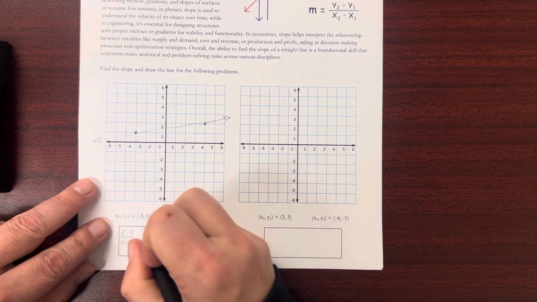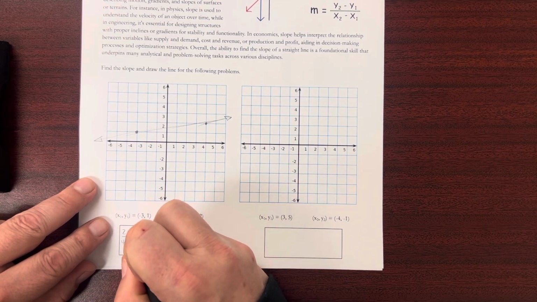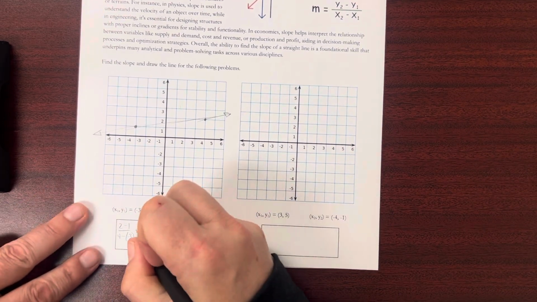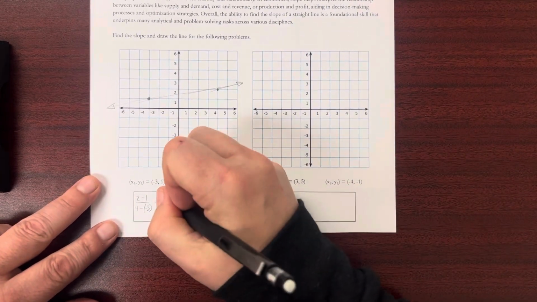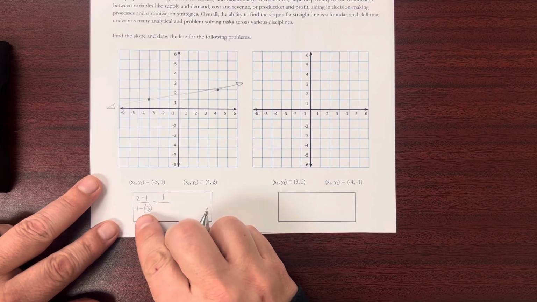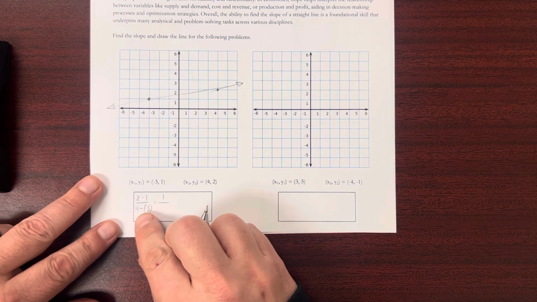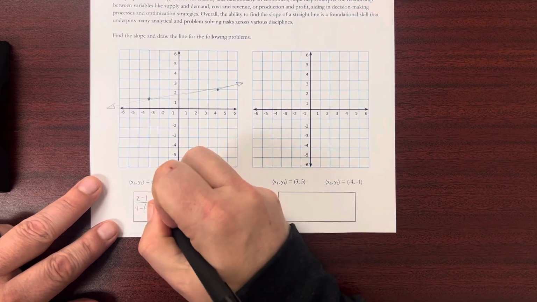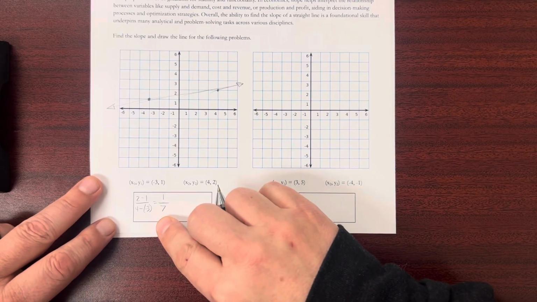So I want to do minus, and since I have a negative 3 here, it's important I put some parentheses with the negative 3. All right, so 2 minus 1 is simply 1. And 4 minus negative 3, remember these two negatives are going to cancel out, making it a positive. So that'll end up being 7. So my slope in this case is 1 over 7.